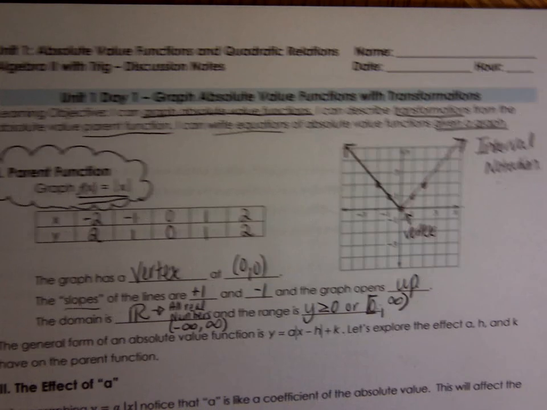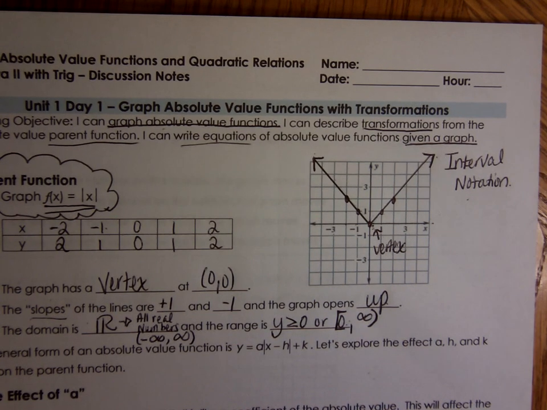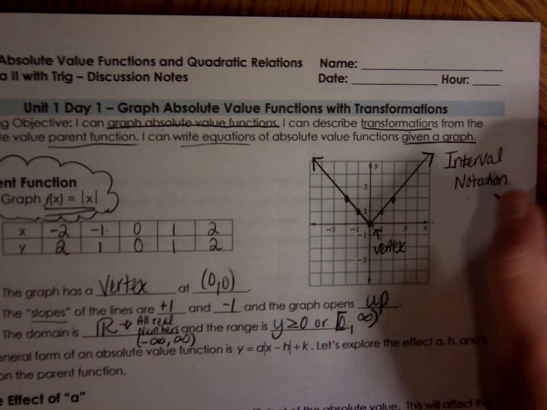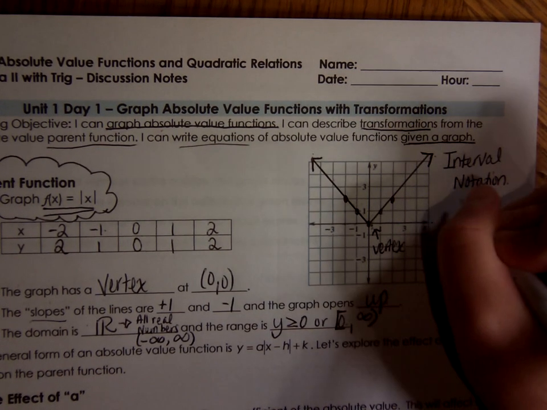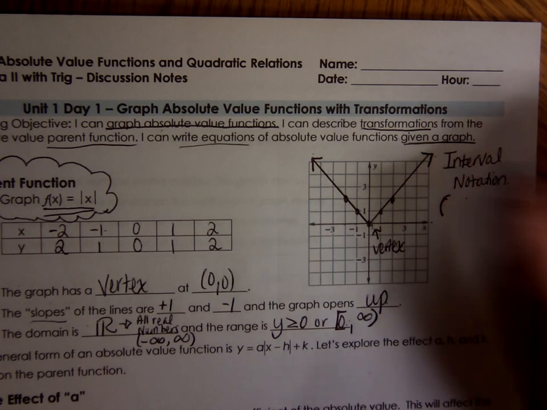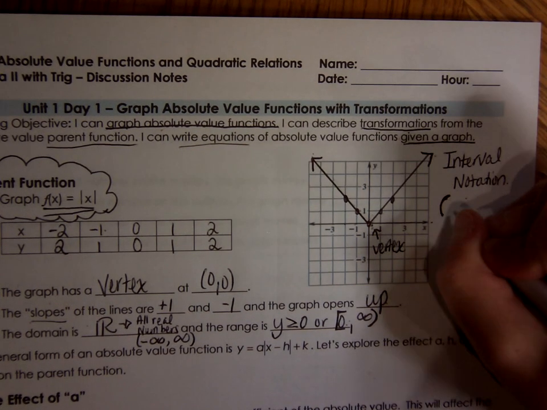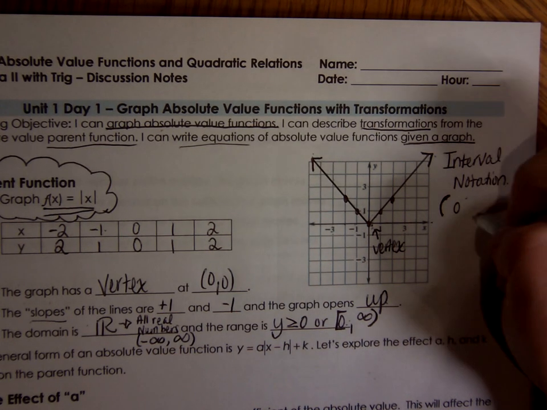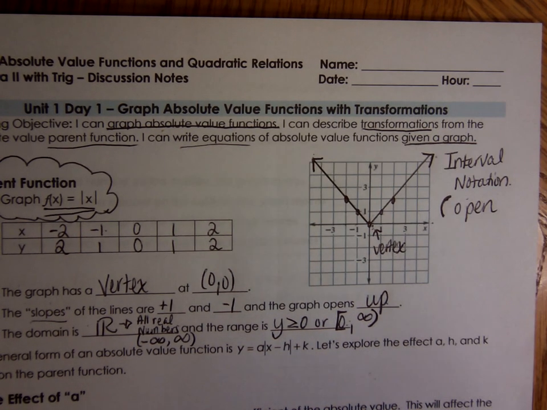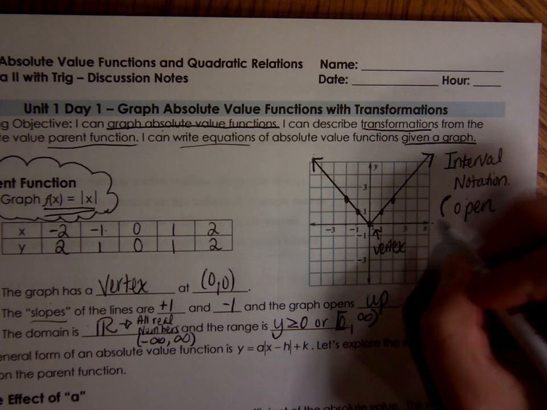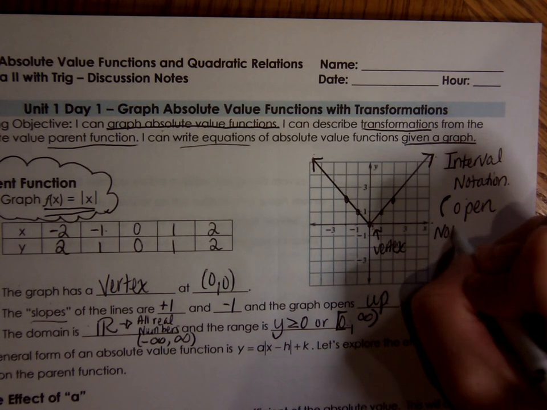This is one way to express a range or a set of numbers that represent a domain in a range. Whenever you see a parenthesis, that indicates that the circle would be open, and therefore whatever values that we're talking about are not included.